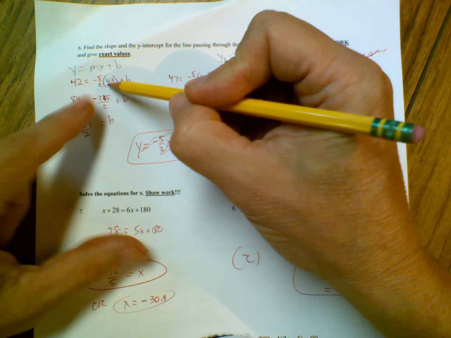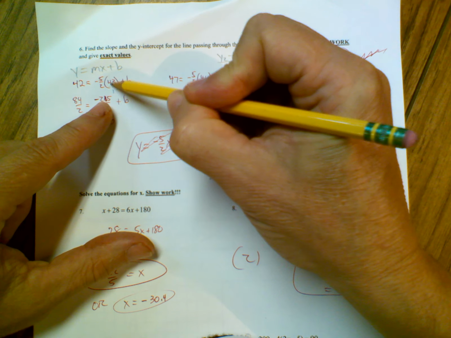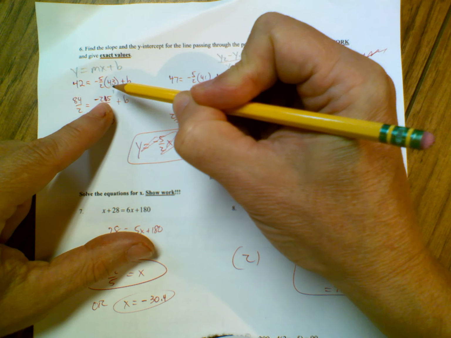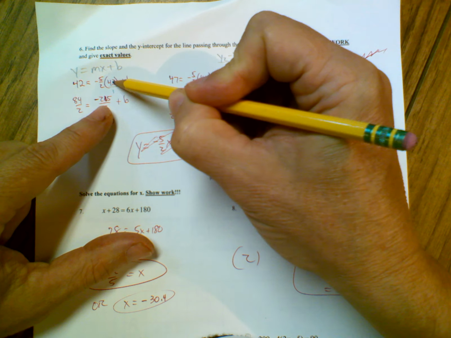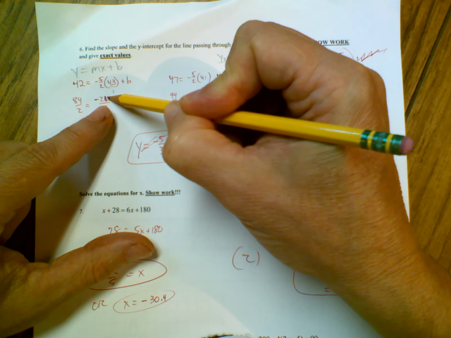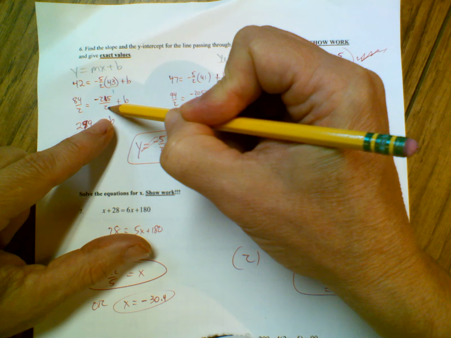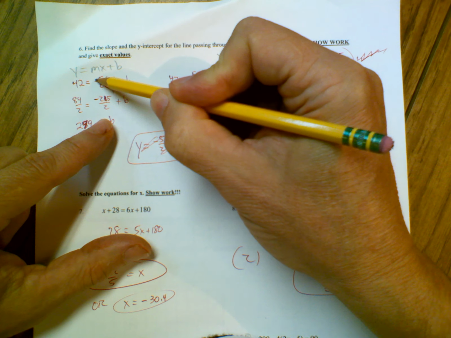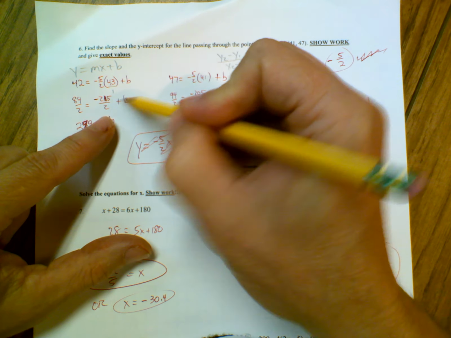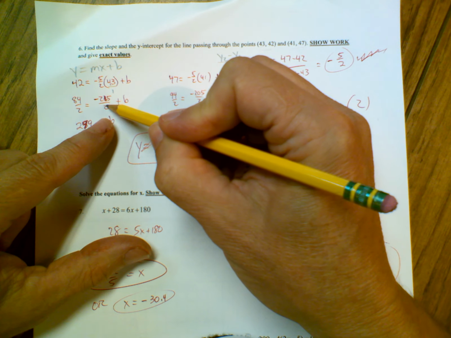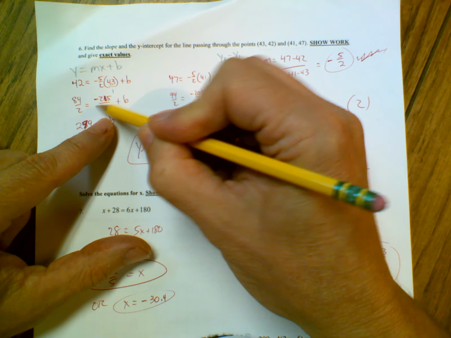Okay. Now what I did here is I imagined that this was 43 over 1, and I multiplied the fractions straight across. 5 times 43 is 215. 2 times 1 is 2. And there's a negative there. So to solve for b, I've got to add 215 halves to both sides of this equation.